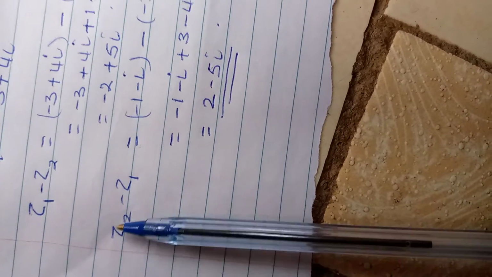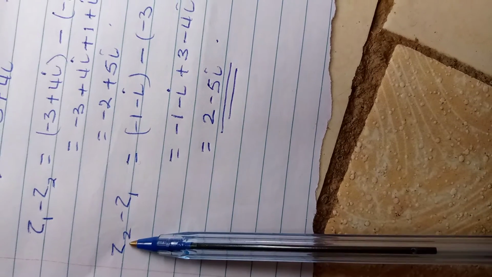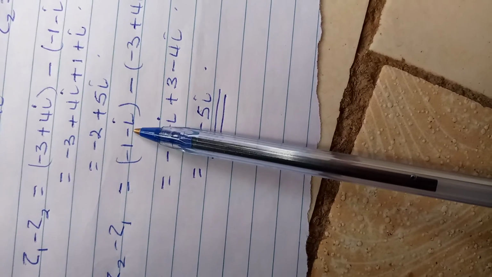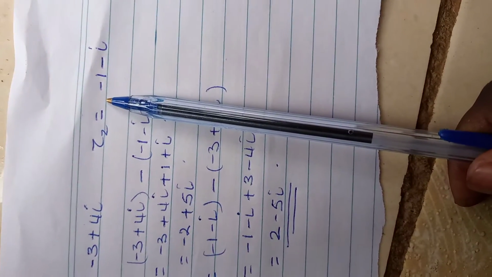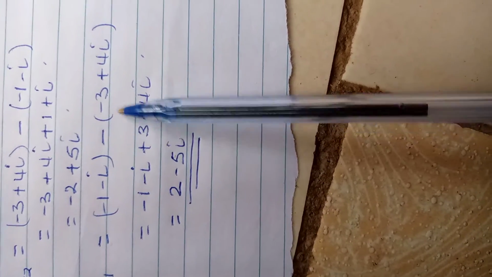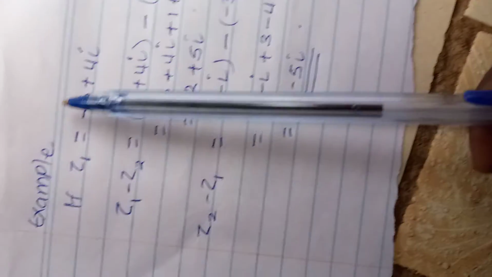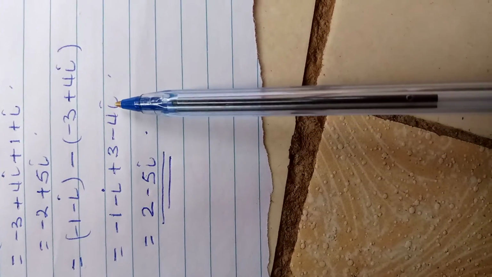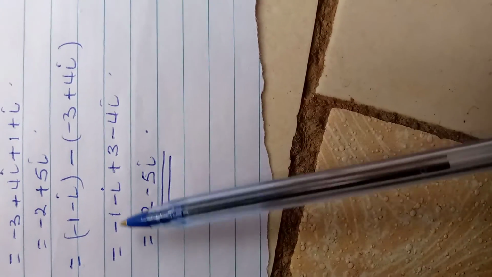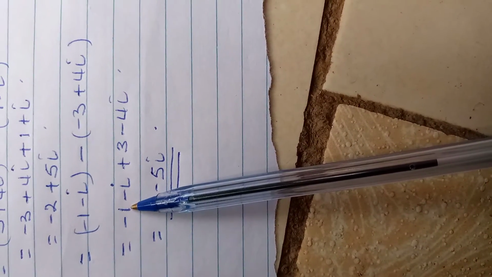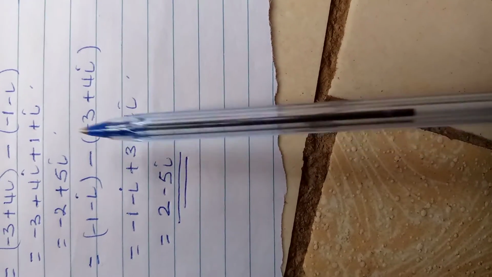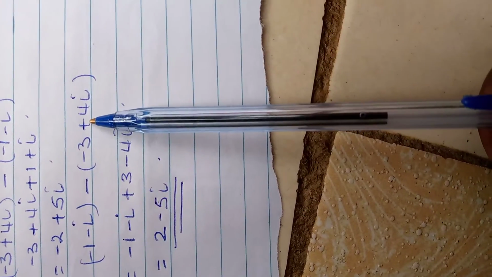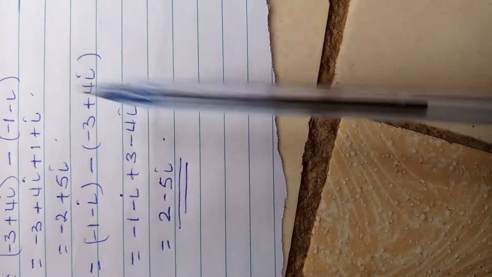Another example can be z2 minus z1. Now, if we consider z2 minus z1 to be negative 1 minus i for z2, then minus negative 3 plus 4i for z1, and we shall combine the real parts together, imaginary parts also together. Then finally we shall have negative 1 minus i, negative times the negative here, positive 3, negative times the positive, minus here, minus 4i.